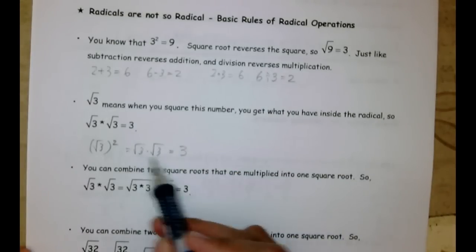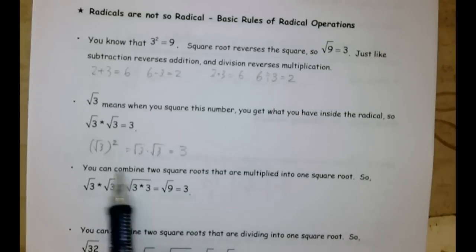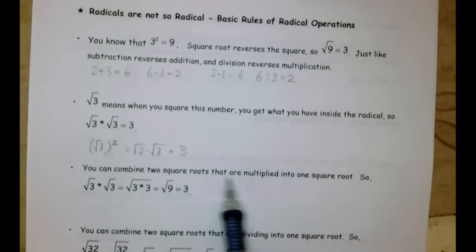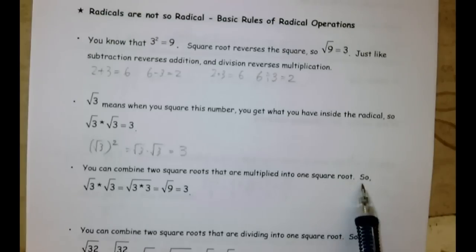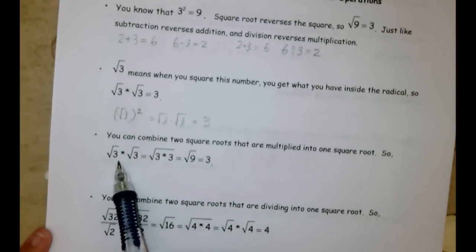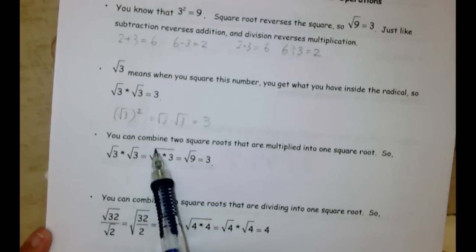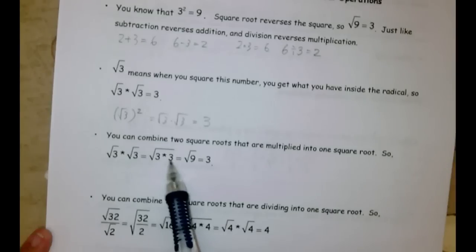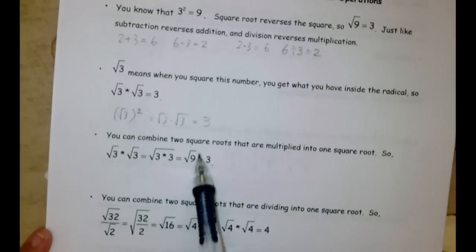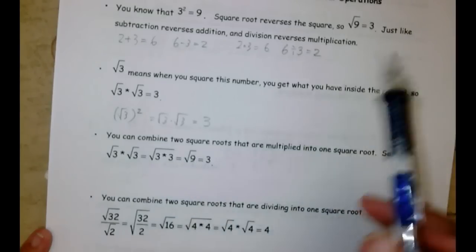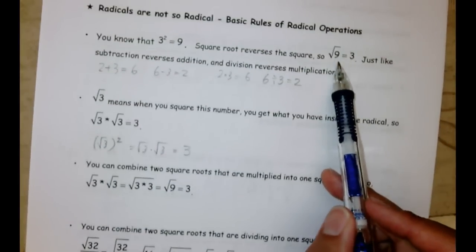Okay, another way to look at this is this one. You can combine two square roots that are multiplied into one square root. So square root of 3 times square root of 3, in two different roofs here, you can make it under one roof, and 3 times 3. So that is a square root of 9, which is 3. Square root of 9 is 3.